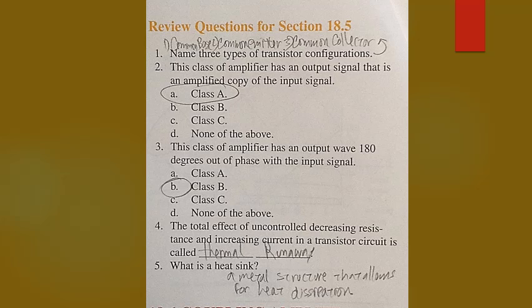Question 4. The total effect of uncontrolled decreasing resistance and increasing current in a transistor circuit is called thermal runaway. Finally, question 5. What is a heatsink? It is a metal structure that allows for heat dissipation.